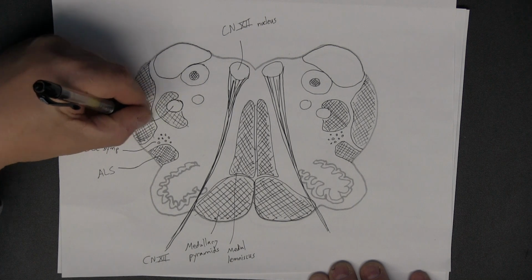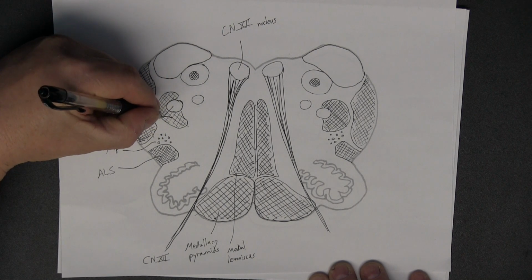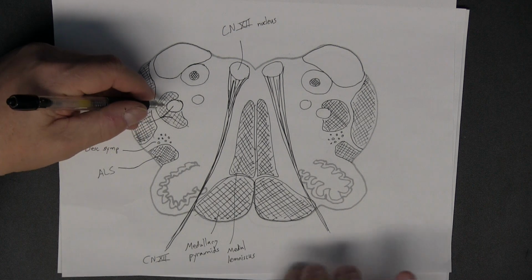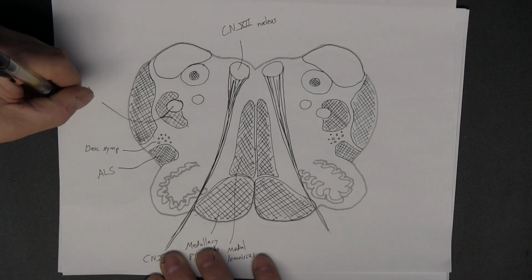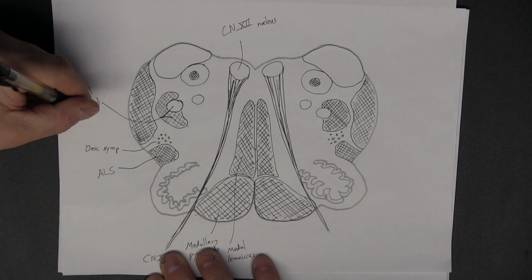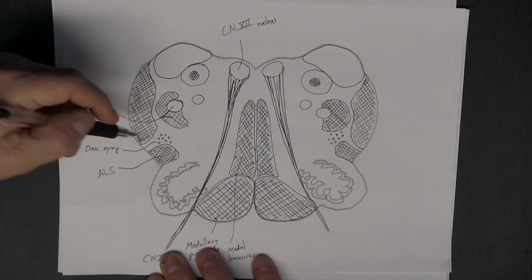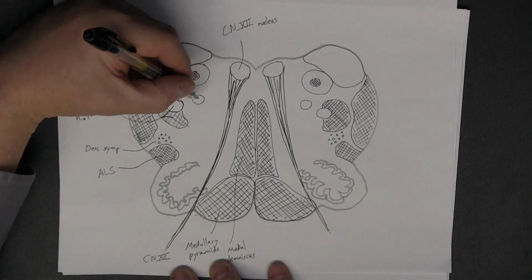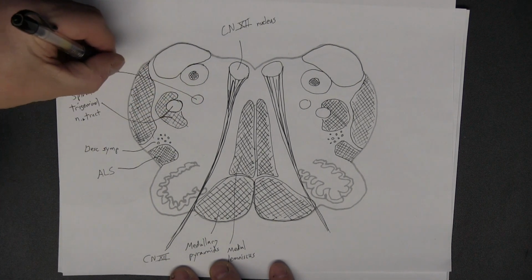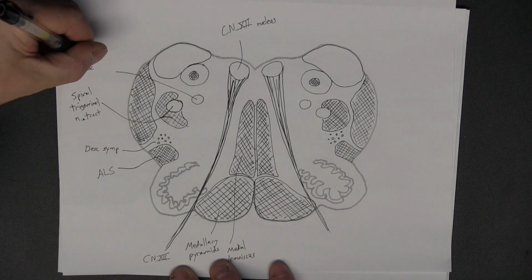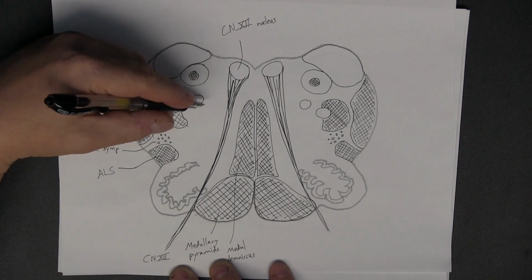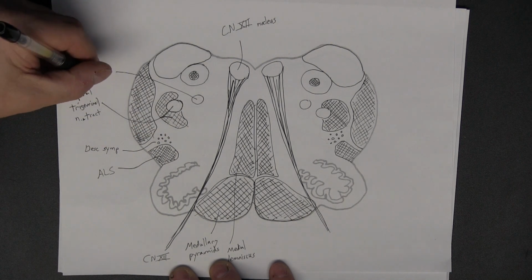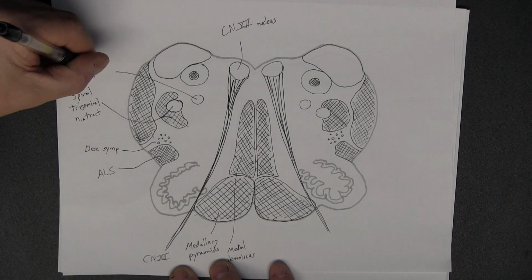Right here, we've got another nucleus and tract running together. So we have a nucleus here, and its tract will be the axons surrounding it and bringing things to it. This is going to be our spinal trigeminal nucleus and tract. So it's right there. Just a bit medial to it, we've got a weird little structure called the nucleus ambiguus. It's going to be bringing down motor axons, sending them out to cranial nerves 9 and 10 to go to the pharynx, larynx, and palate.